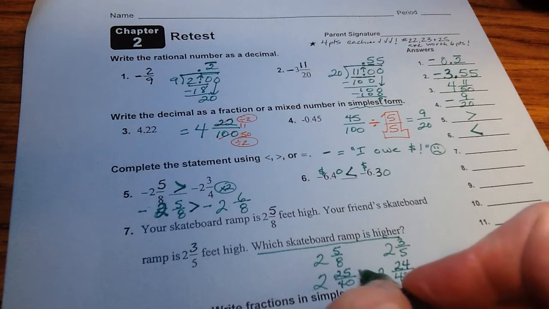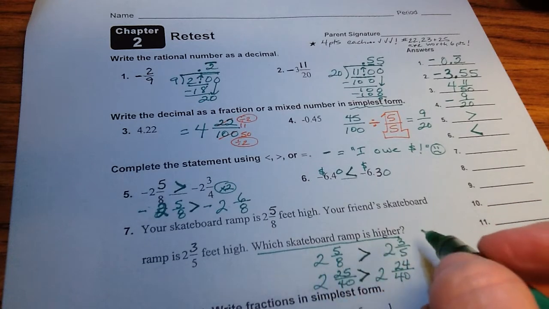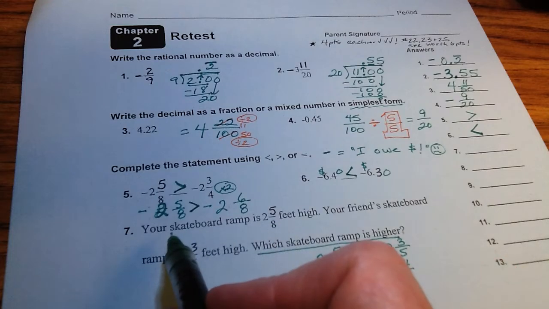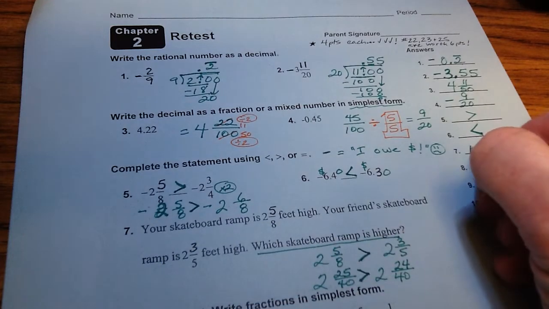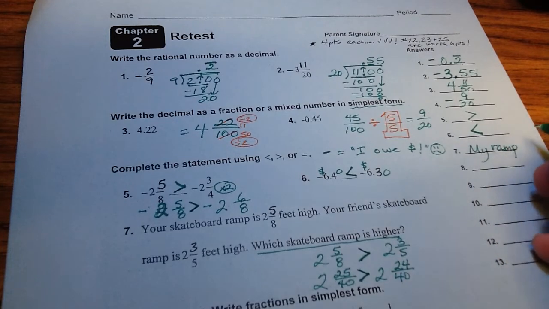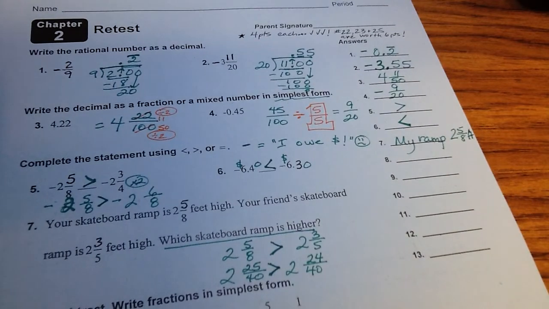And you can see that this one, the 5/8 fraction, is worth more than the 3/5. The 5/8 belongs to you. So you'd say, my ramp, which was the 2 5/8 feet. My ramp, 2 5/8 feet.